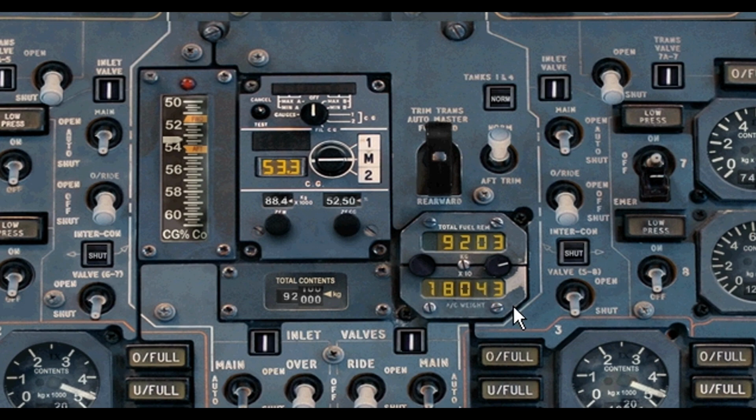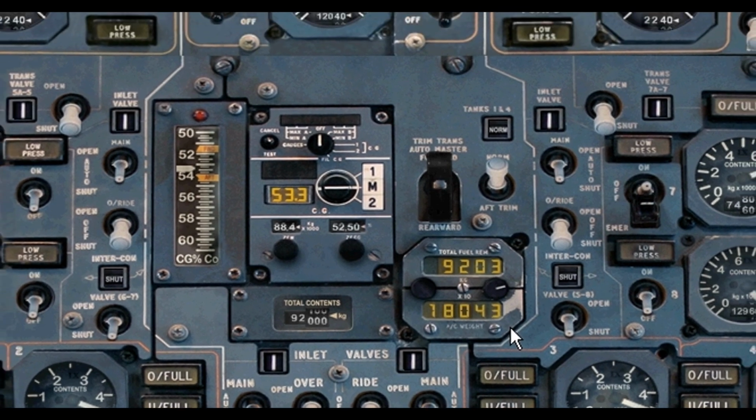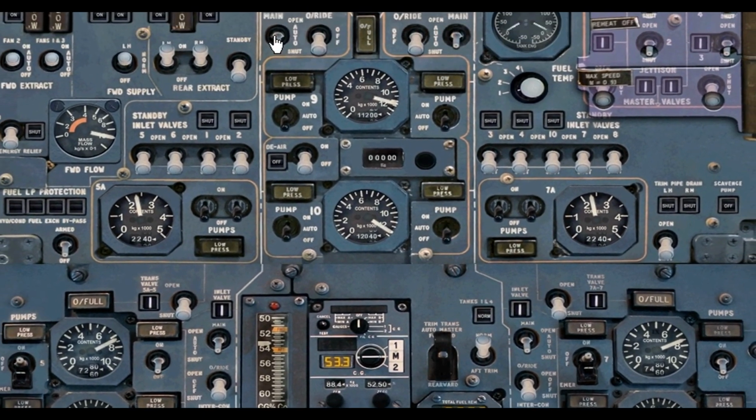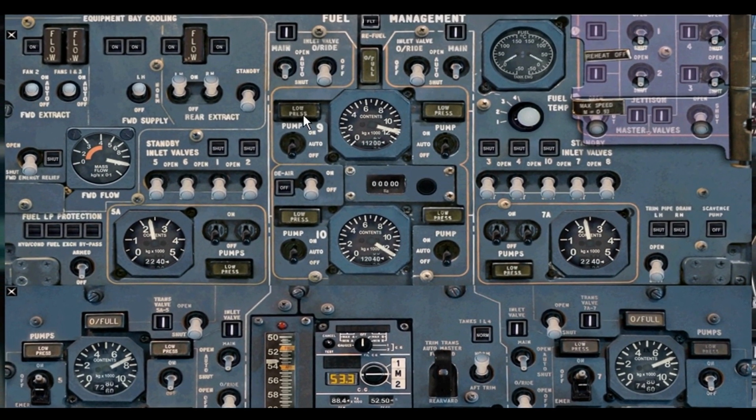So now we're going to go through our fuel panel itself and just make sure all of our switches are where they should be. So here we have our tank 9 inlets and overrides. The main pumps need to be on auto and the overrides need to be on off. The pumps on tank 9 need to be on, actually, they need to be on auto, not on. The D-air remains off for now. The tank 10 pumps need to be on auto.